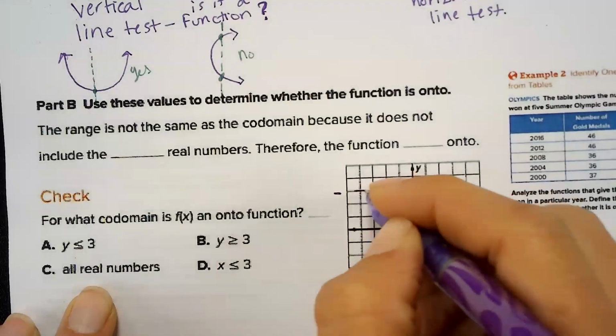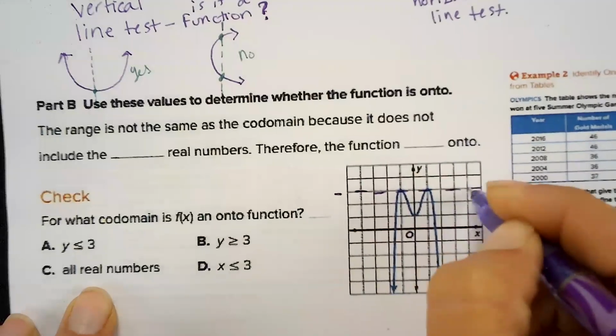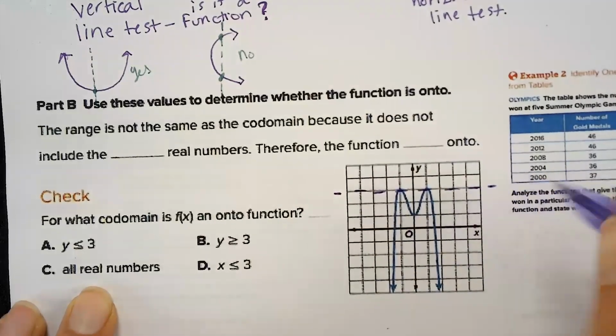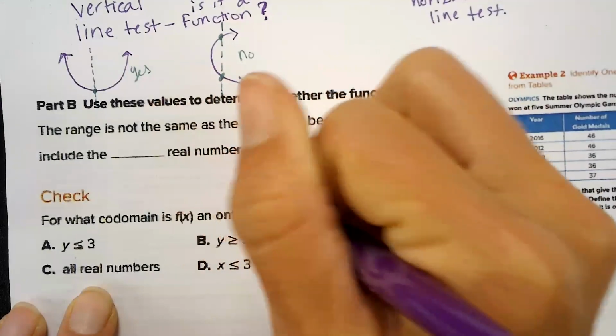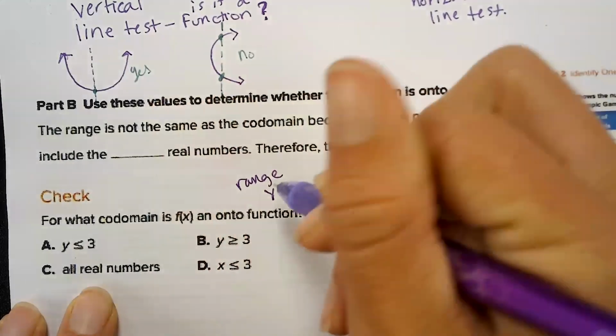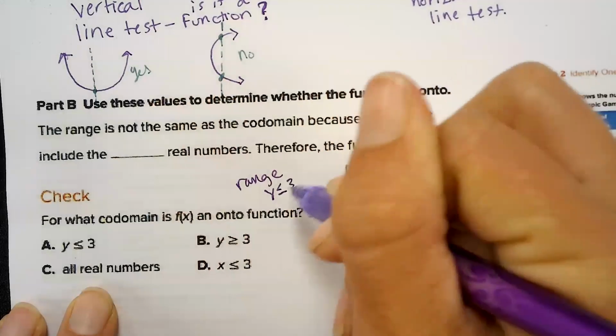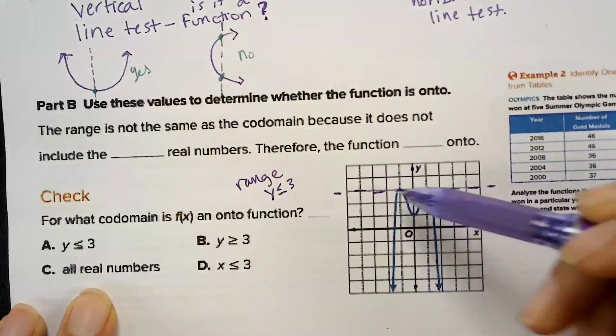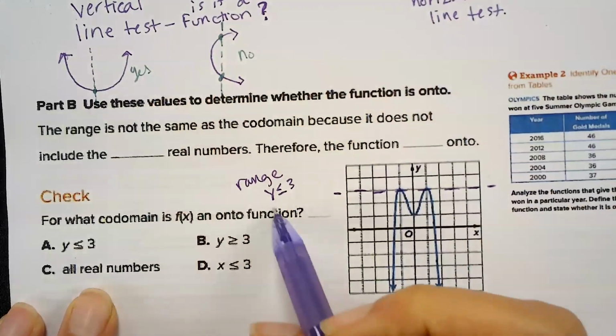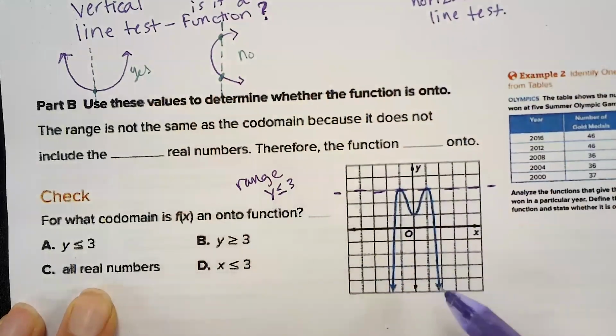The range of this is up to 3. So the range is y is less than or equal to 3. Now, the reason why it's less than is everything below that line, everything below y equals 3. So the range is y is less than or equal to 3, but that's not the same as the codomain.